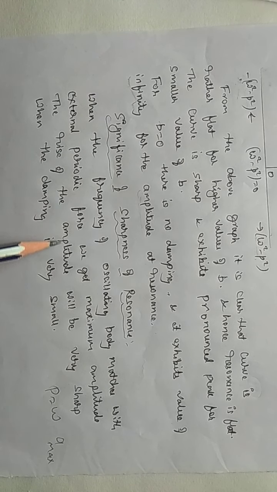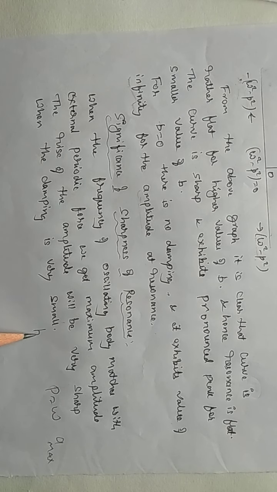The rise of amplitude will be sharp when damping is very small, that is, when B is 0. This is the significance we can draw. When P is equal to omega, we get maximum amplitude, and at that time the damping has to be very, very small. So this is something about the significance of the sharpness of resonance.